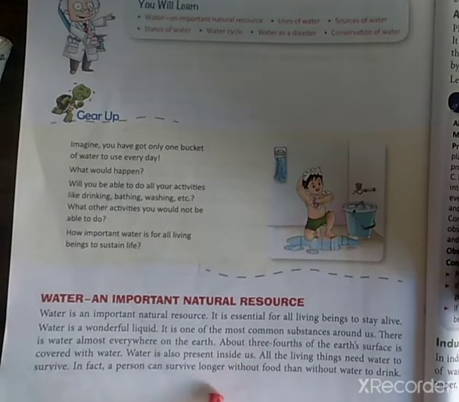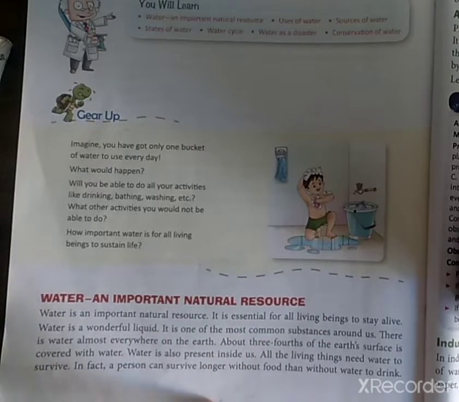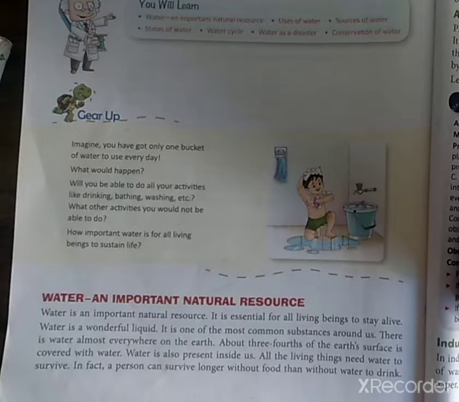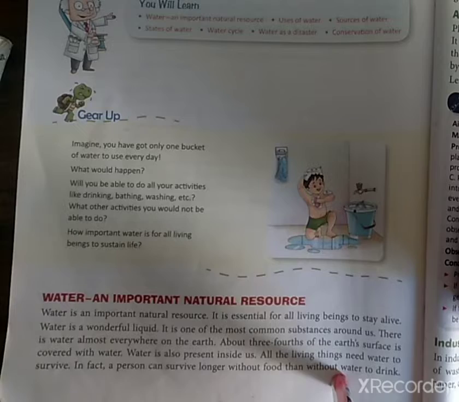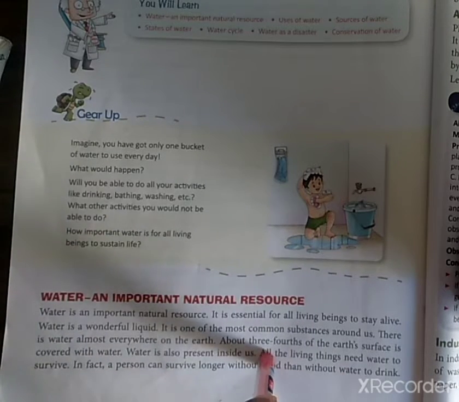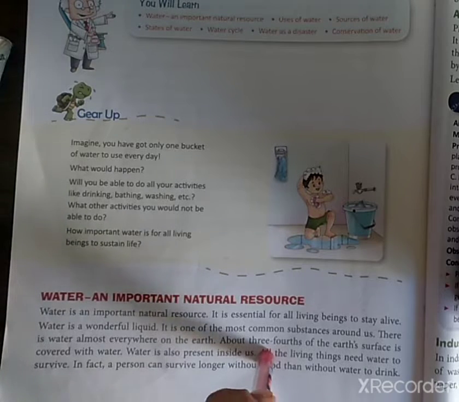Do you know, students, water covers more than 2/3 of the total surface of the earth. That is why earth is called the blue planet. Water is also called the nature's magician, and it can be in the three states. It can be found in the three states of matter in the environment. Water is a colorless, tasteless, odorless compound, yet it is essential for us.